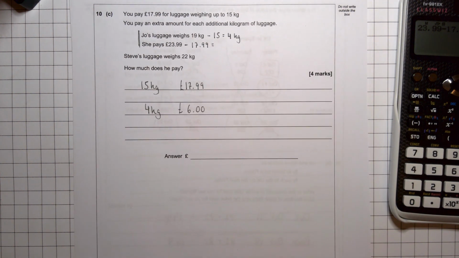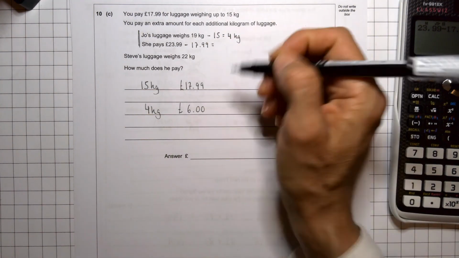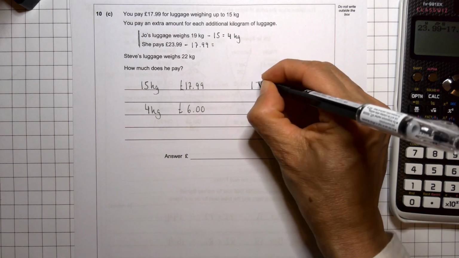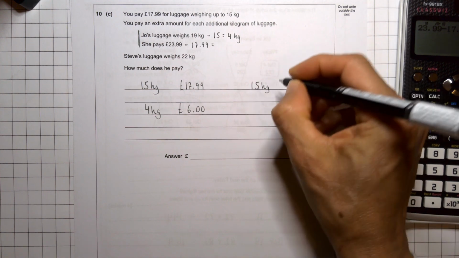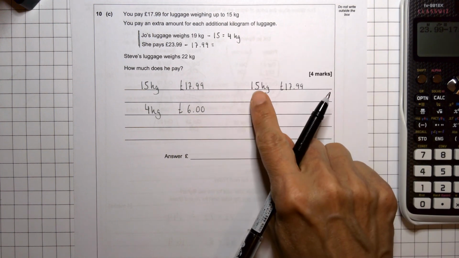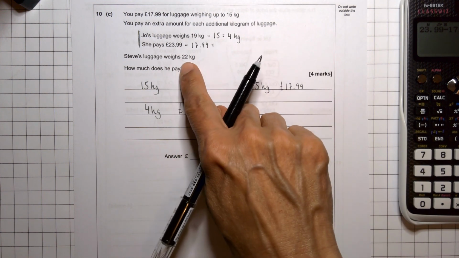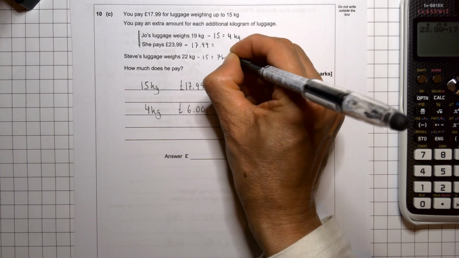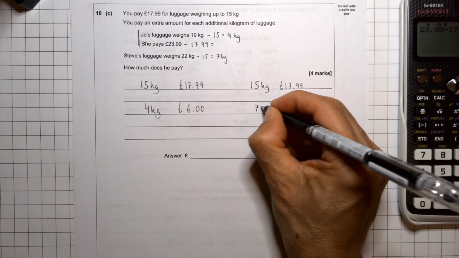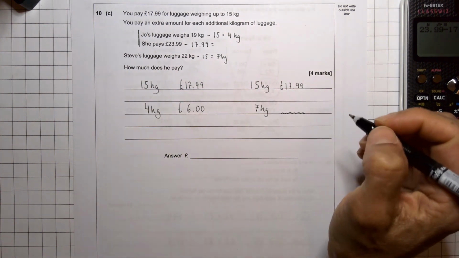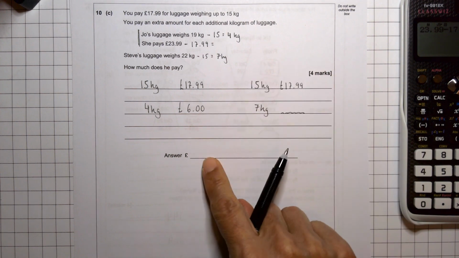Why did that help me? Well, in Steve's case, he has 22 kilos, so he is going to have 15 kilograms that he will pay £17.99 for. But then 22 take away 15 leaves you with 7 extra kilograms, so he's actually going to be taking 7 kilograms more, and we want to know how much it costs for that, because then we can add these together to get the total cost.